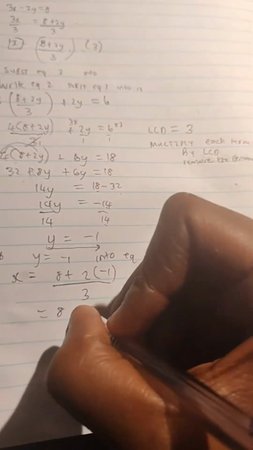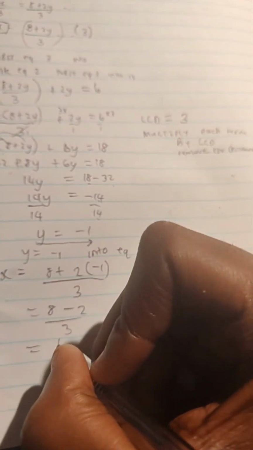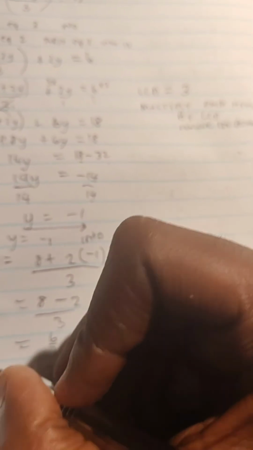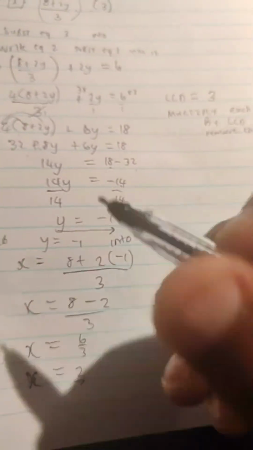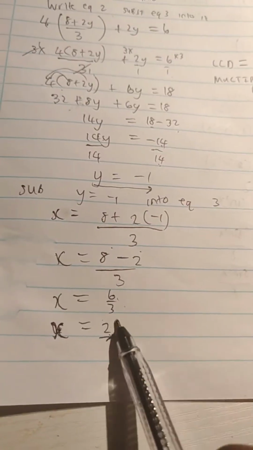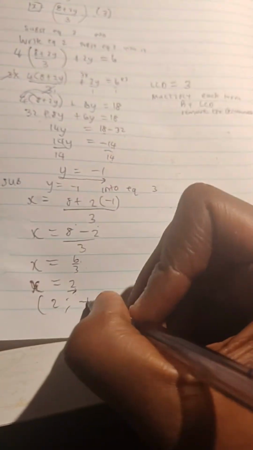Positive times a negative, negative. 2 times 1 is 2 over 3. Okay, 8 minus 2 is 6 over 3. 6 divided by 3 is 2. So I can now write my x coordinate is 2 and my y is negative 1.